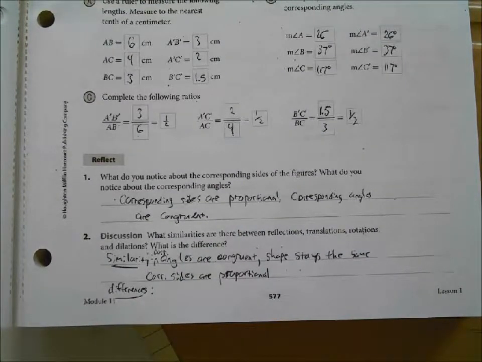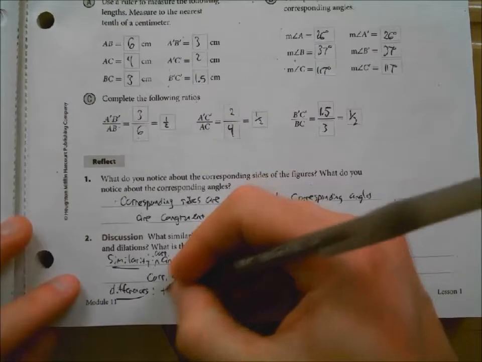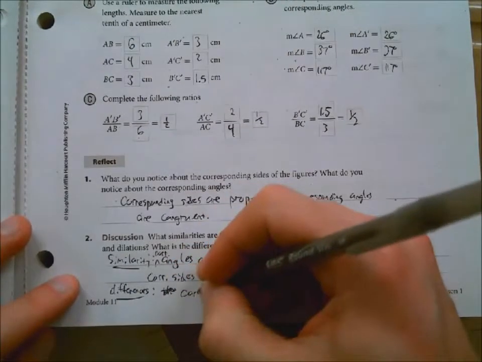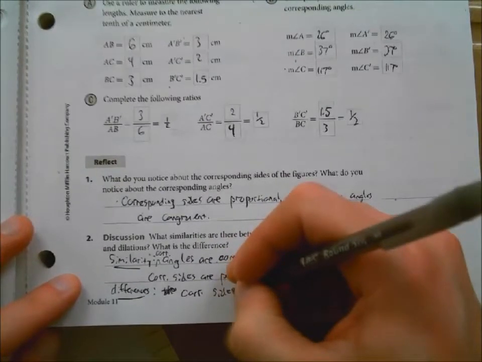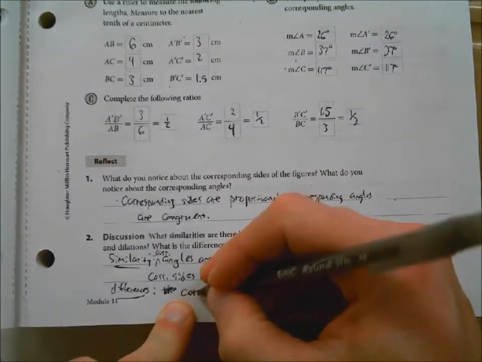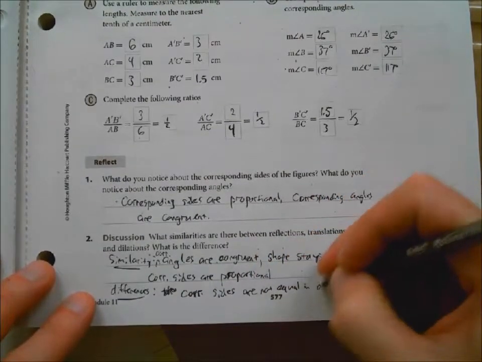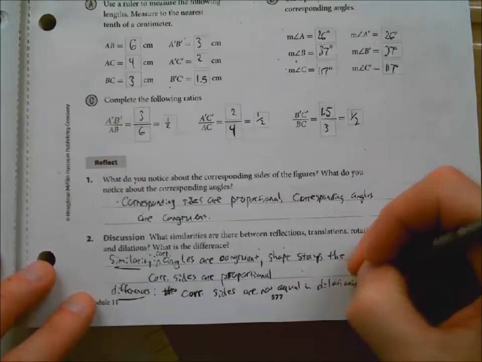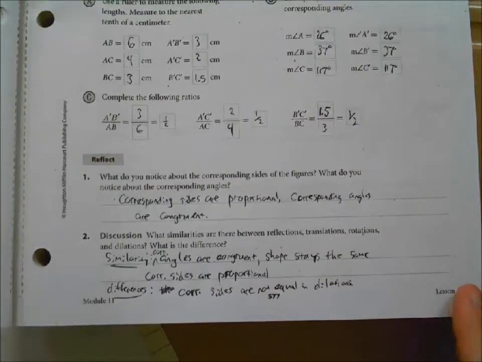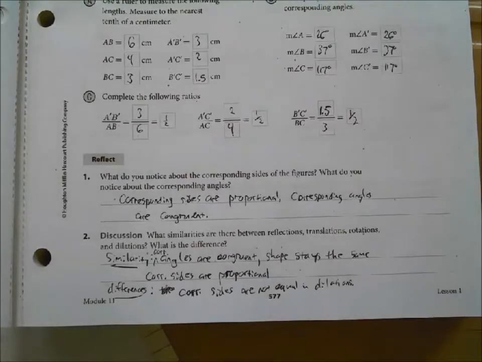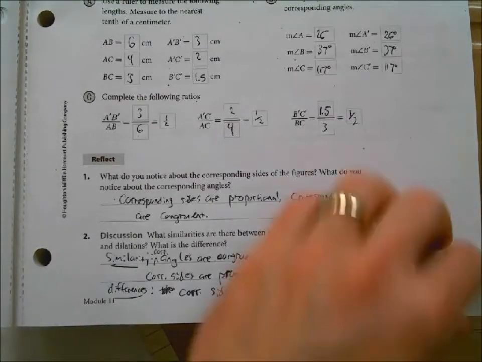So what's the main difference between dilations and reflections, rotations, and translations? Madison, go ahead. The sides are equal. Yeah, the corresponding sides are not equal. So again, I'm just going to abbreviate corresponding as CORR. Corresponding sides are not equal in dilations. Generally speaking. We can talk about dilating a shape by a scale factor of 1, but in general, dilations will not be the same size as each other.